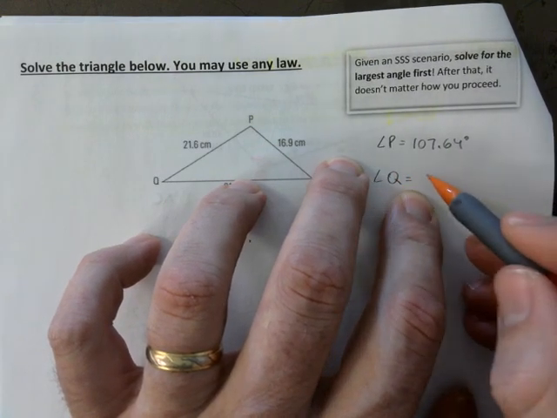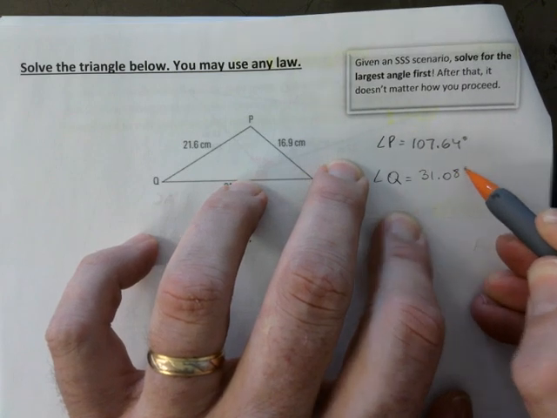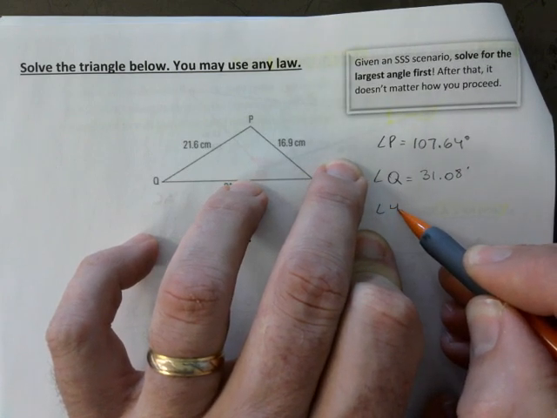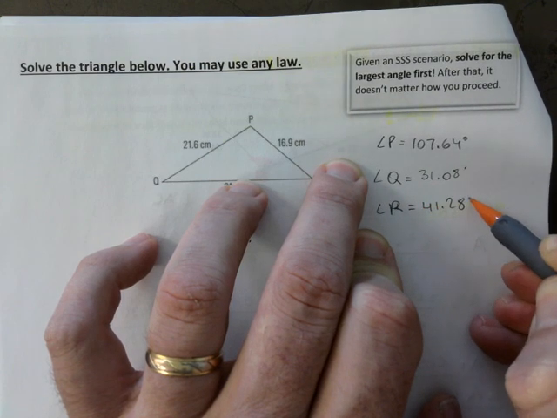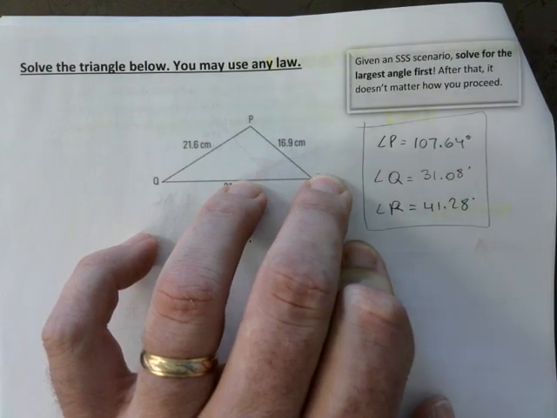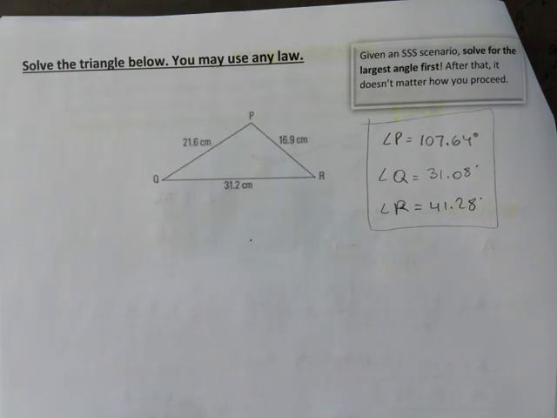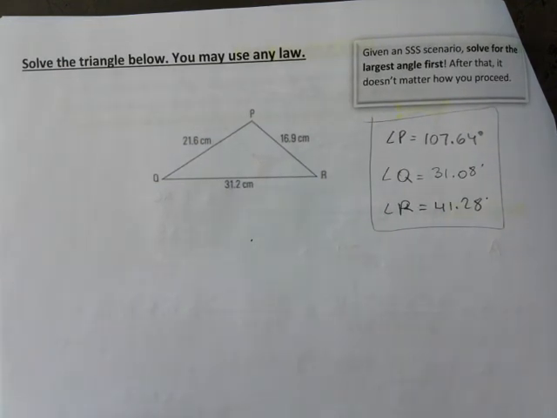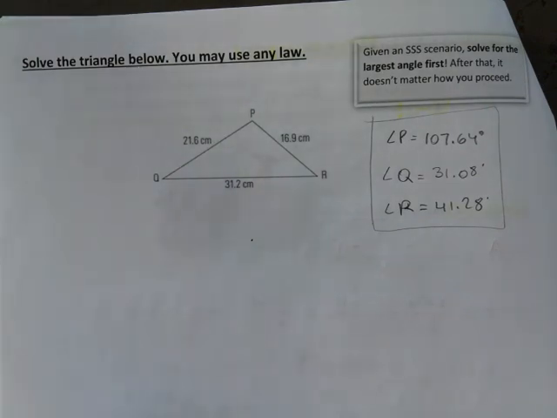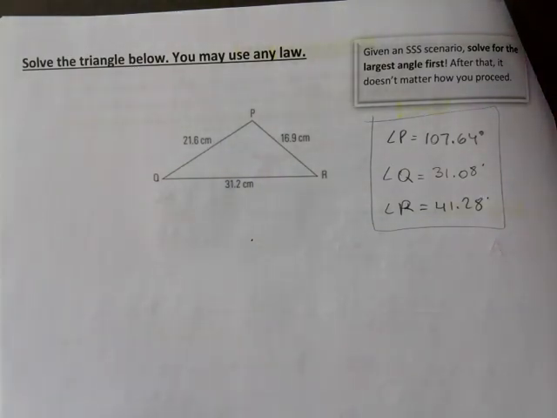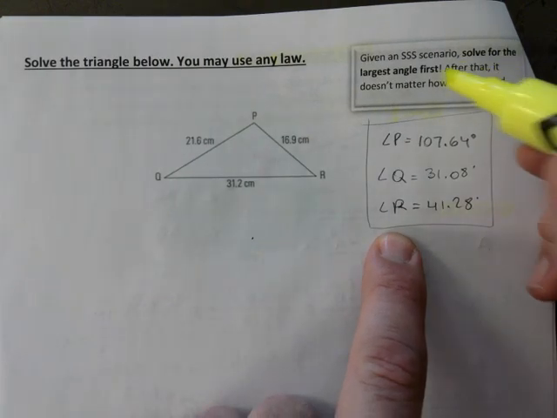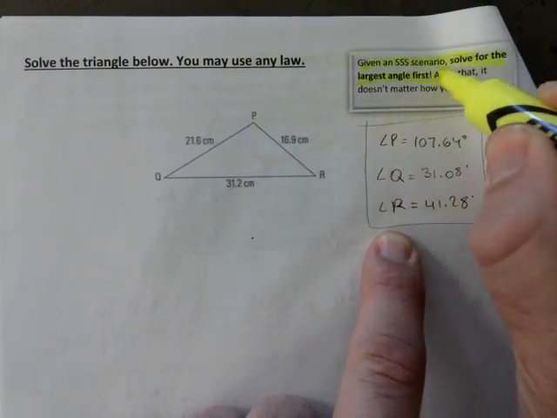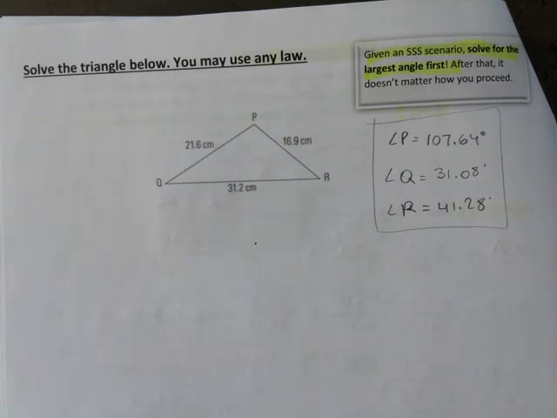And remember, if you are given all three sides, then all you have left to do is find the angles. There are the angles, those are the answers, but I want you to obviously calculate them. What does it say at the top right corner there? It says this, right? It's very important. If you have an SSS scenario, solve the largest angle first, right? If you have the choice, solve for the largest angle first. After that, you can do whatever you want.